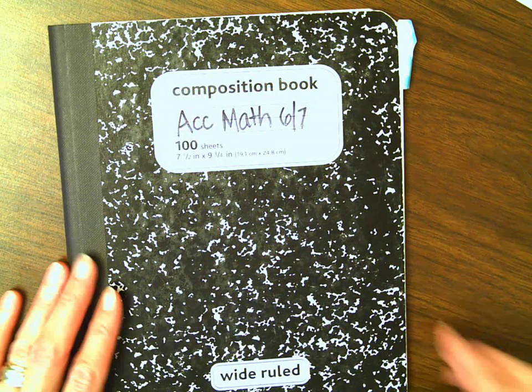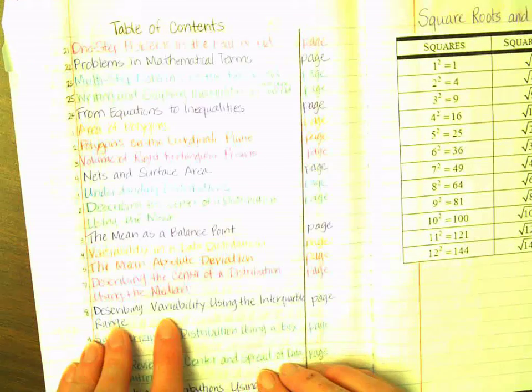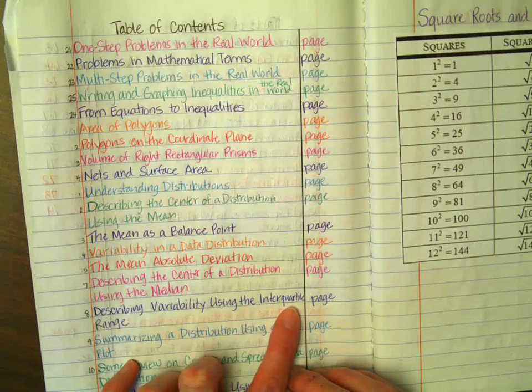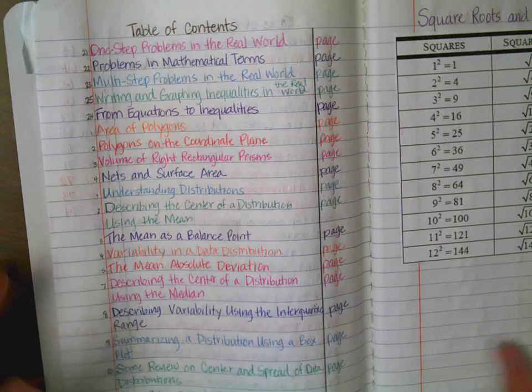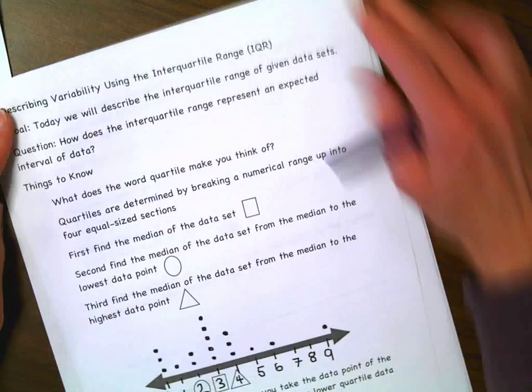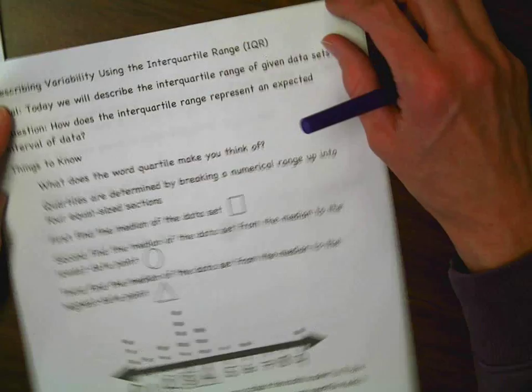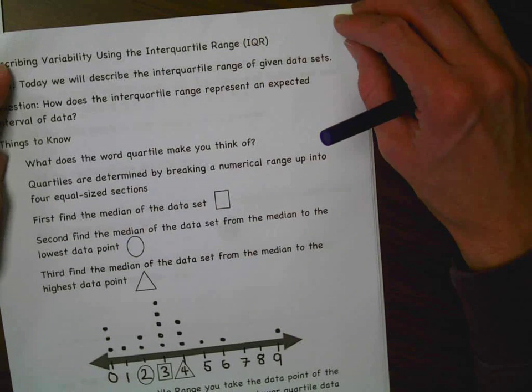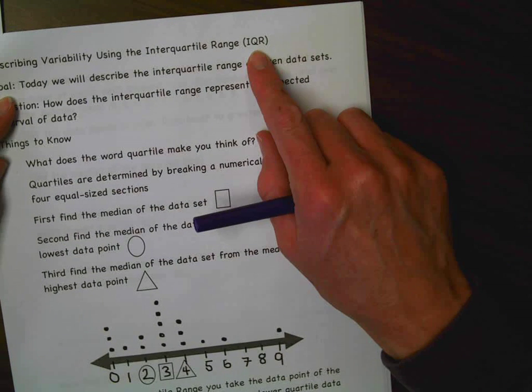We are working in Module 6, and this is Lesson 8, and it is called Describing Variability Using the Interquartile Range. Describing variability using the interquartile range. The short abbreviation for interquartile range is the IQR.